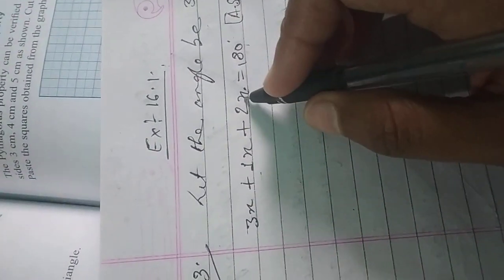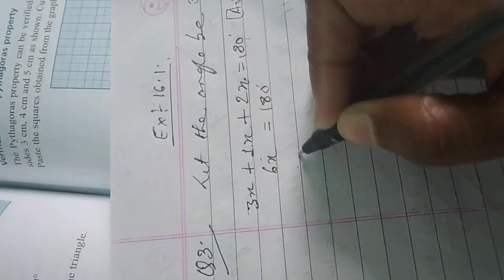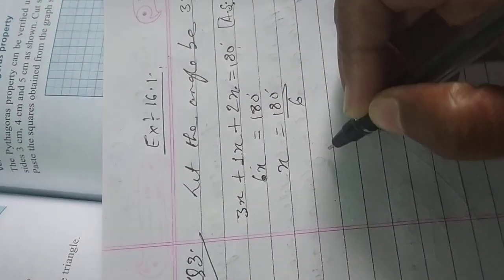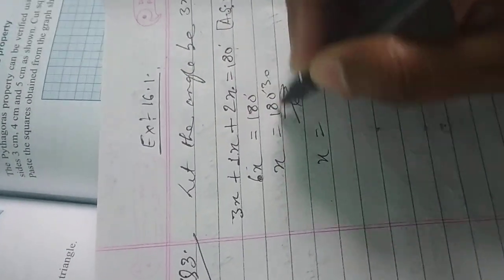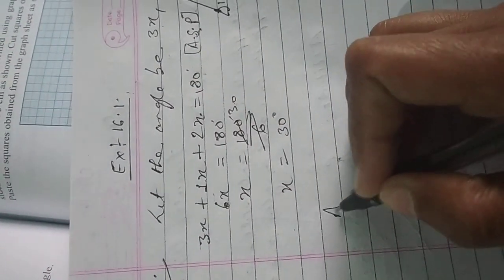Now 3x plus 2x is 5x, 5x plus 1x is 6x. Okay, now you have to get the value of x. So this is in multiply, it will come this side in divide. 6 3s are 18, 30 degrees is the value of x. Now you have to find all the angles.